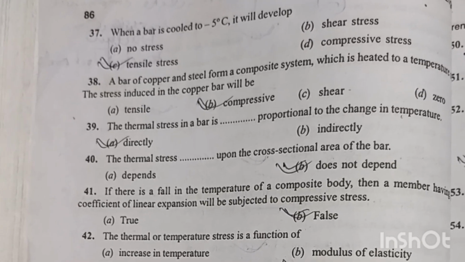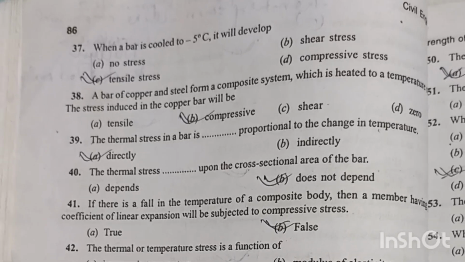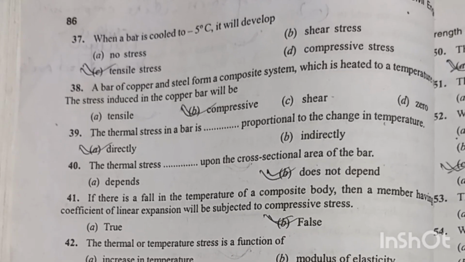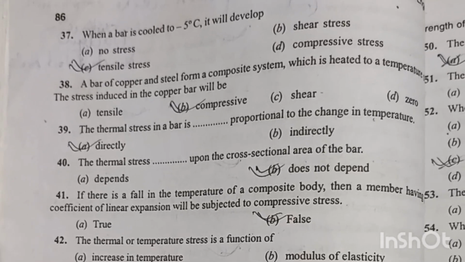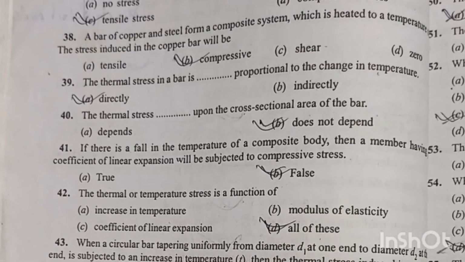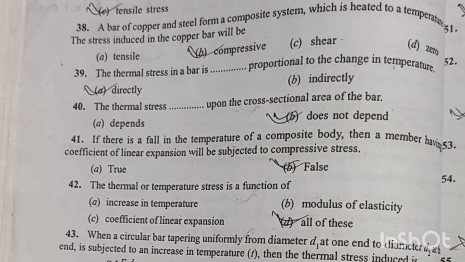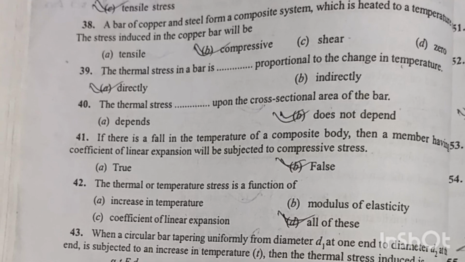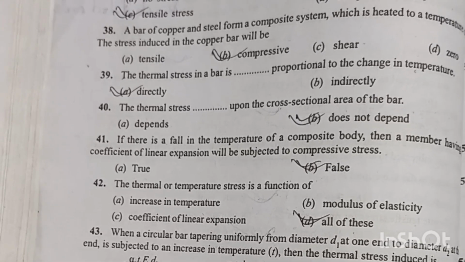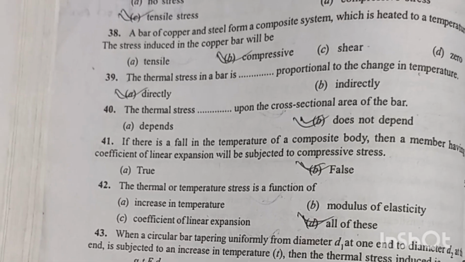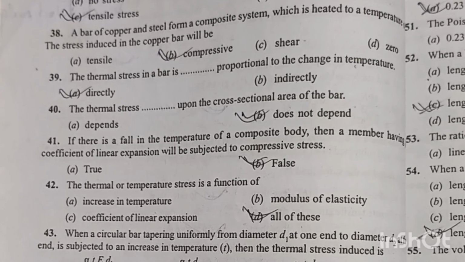Question number 38. A bar of copper and steel form a composite system which is heated to a temperature. The stress induced in the copper bar will be compressive. Friends, keep in mind, in a composite body system, the material having greater coefficient of linear expansion with the rise of temperature will always be compressive. So option number B is correct, compressive.